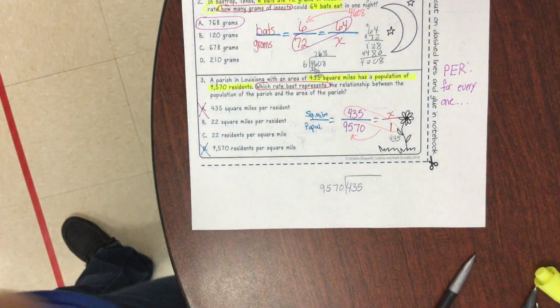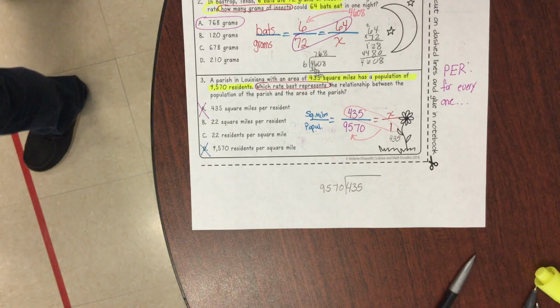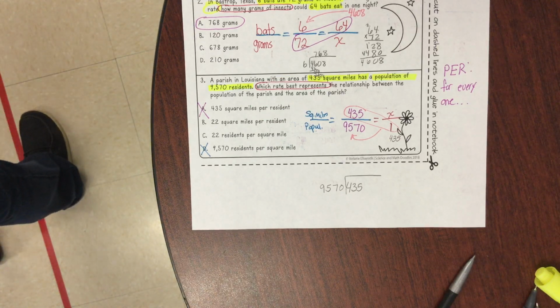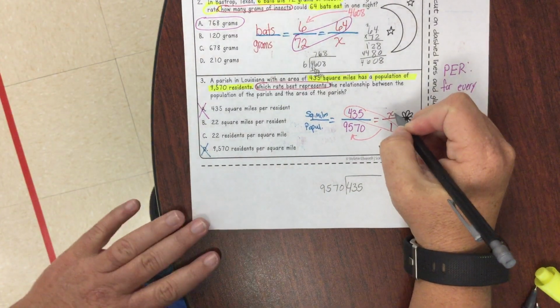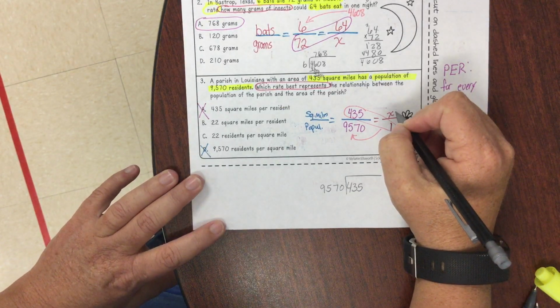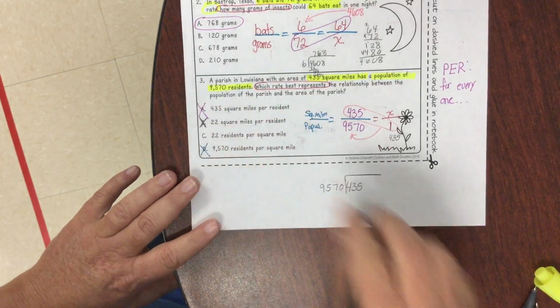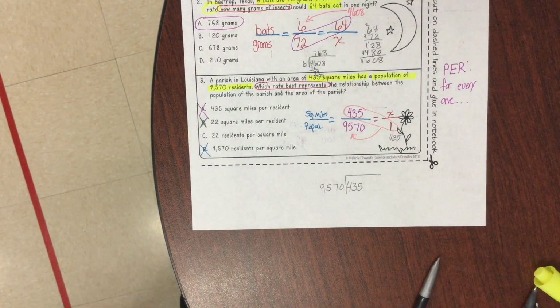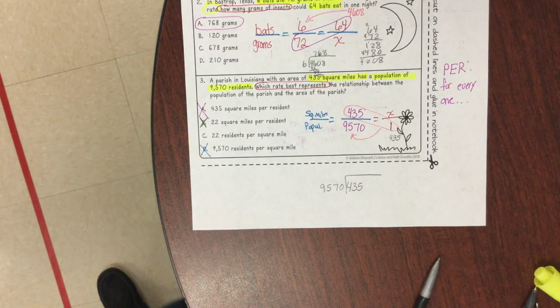Just knowing that, before I continue doing my math, I'm going to take 435 and divide it by 9,570. Am I going to get a whole number? It's going to be a decimal, right? Are either of those a decimal? No. So I know that we're going to have less than one person per square mile, or sorry, less than 1 square mile per person. So that's going to mark off B, leaving me my only answer: 22 residents, or 22 population, per square mile.